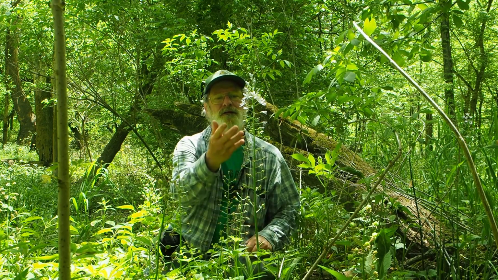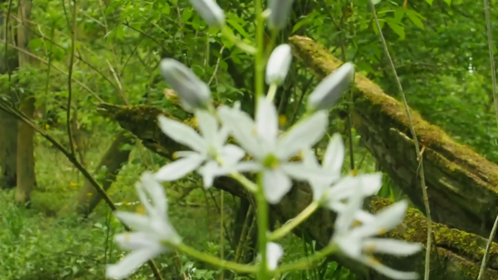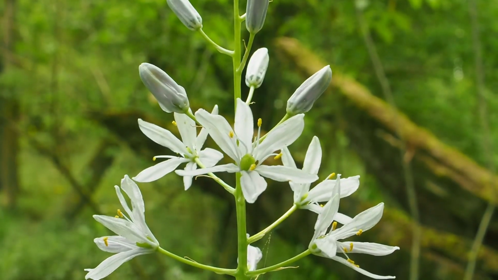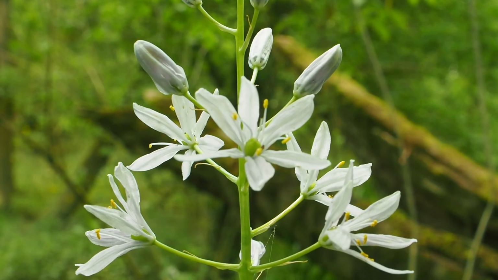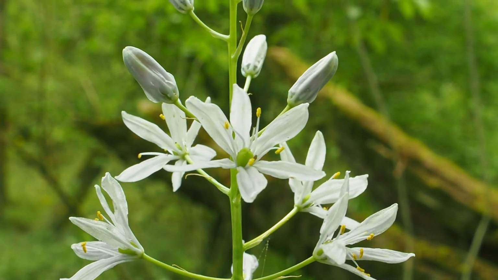Let's take a closer look at the flowers of this wild hyacinth, not really closely related to the garden hyacinth. It's called Camassia scylloides. So here we have those typical lily family or former lily family flowers. They have parts in threes. Look at these beautiful 3 sepals, 3 petals.